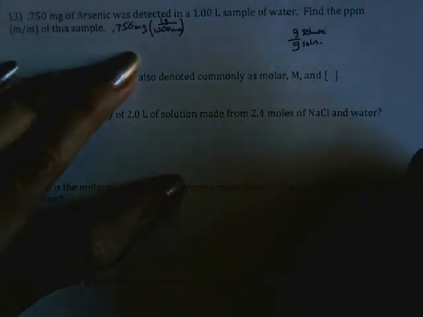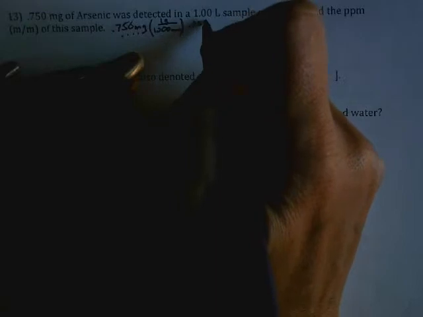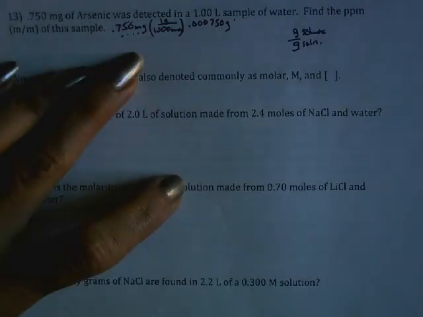That's not changing the value of our initial value, our given. We're just changing the units. So this will give us 0.00075 grams of arsenic.